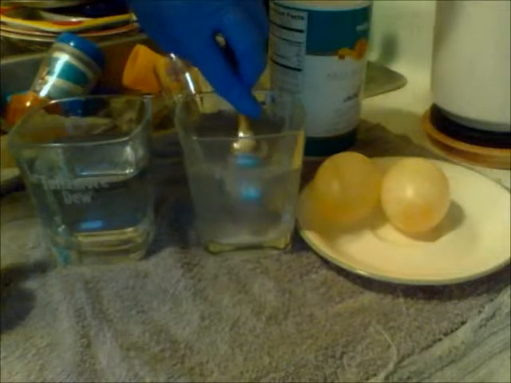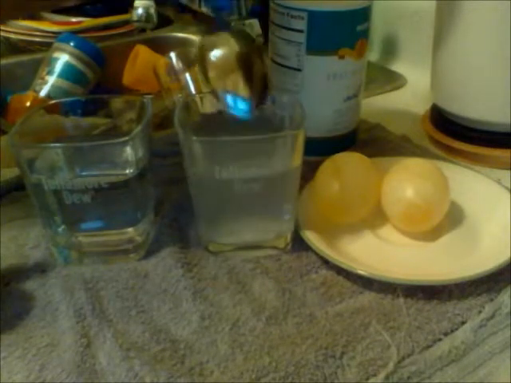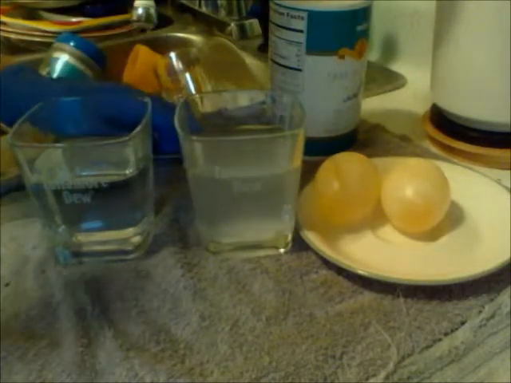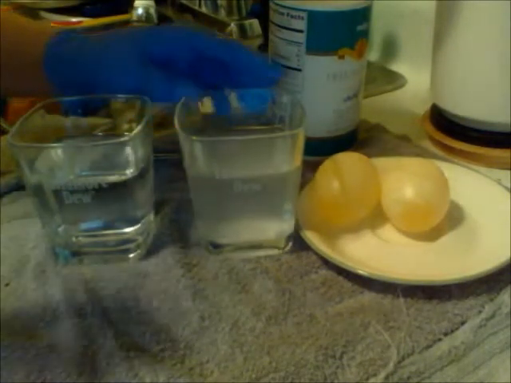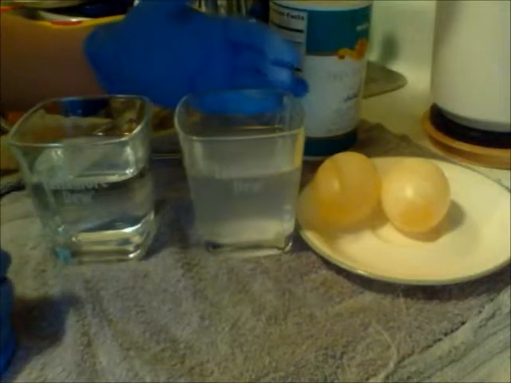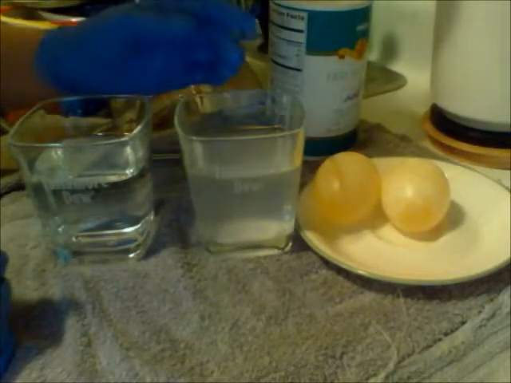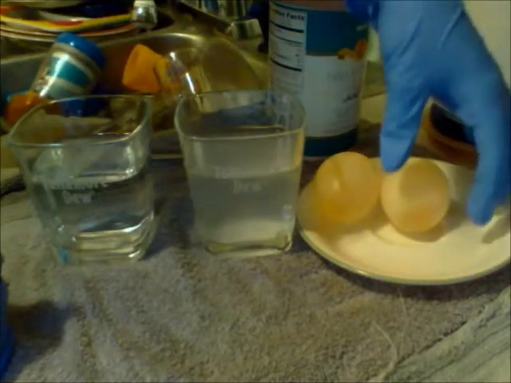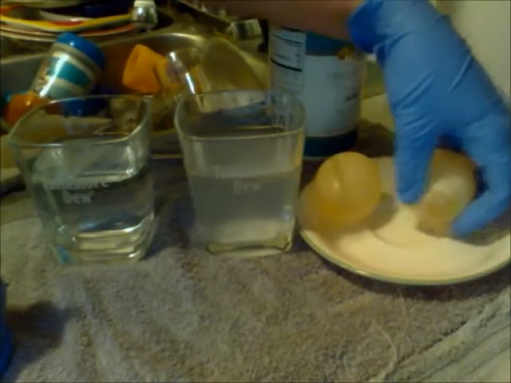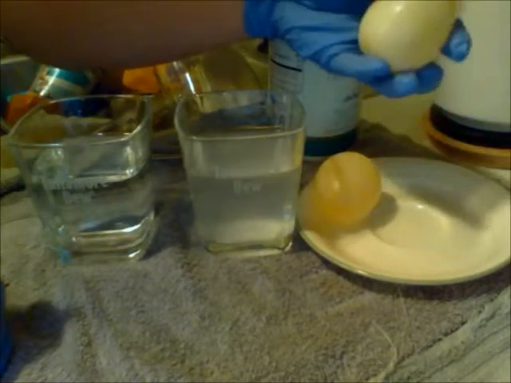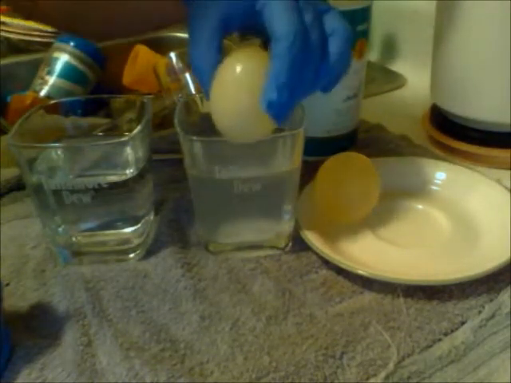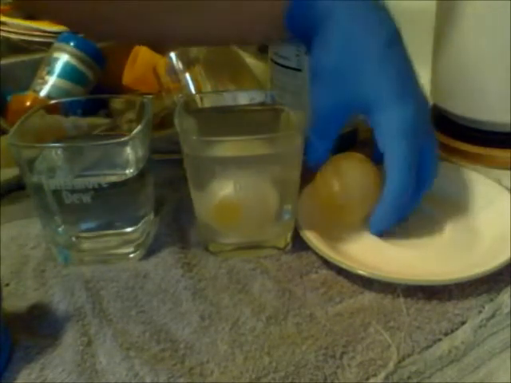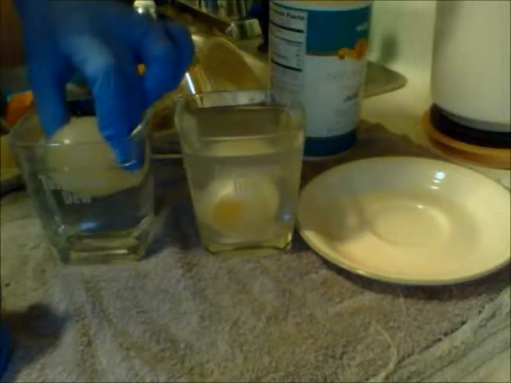So normally in the human body, basically what we're saying is a more concentrated solution, the hypertonic solution: a red blood cell, if it's in a hypertonic solution with more concentration, the water tends to flow out of the cell, so the red blood cells will shrink and hemolyze. So what this is going to represent is I'm going to go ahead and add the egg to the hypertonic solution with the salt. And let me go ahead and add this one into the plain water.